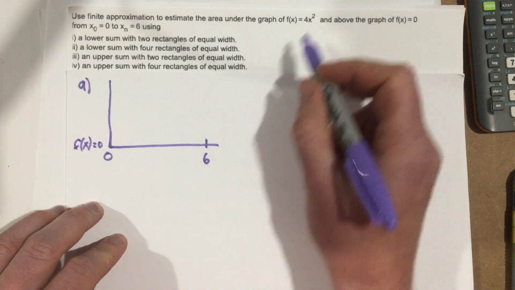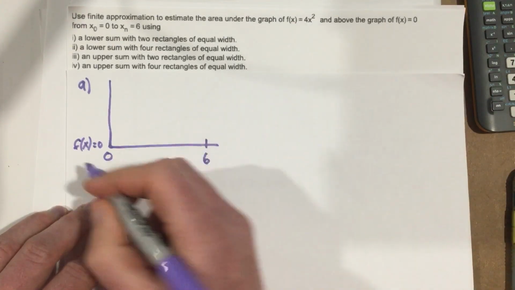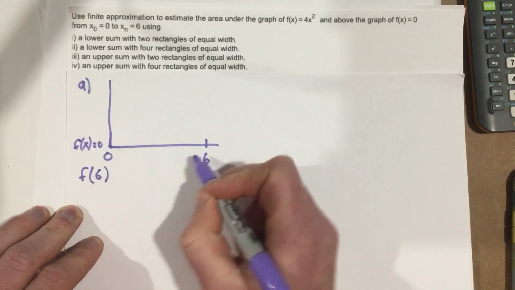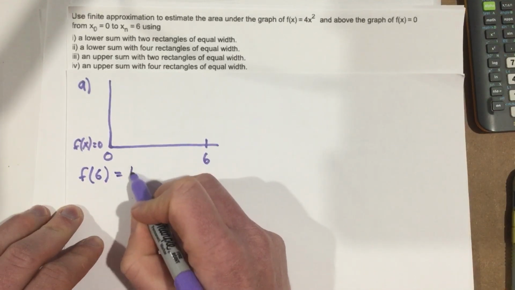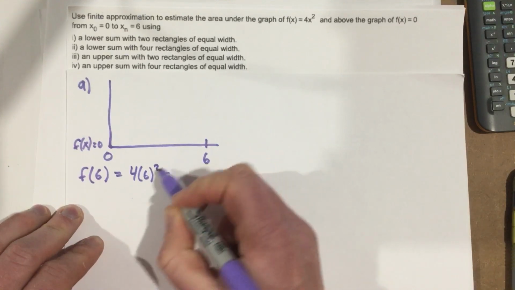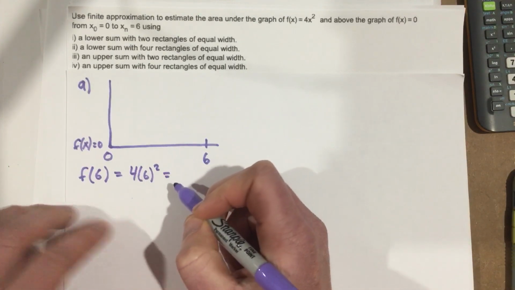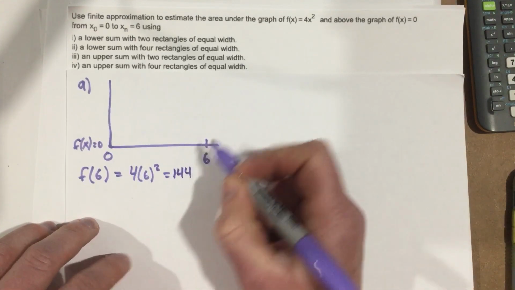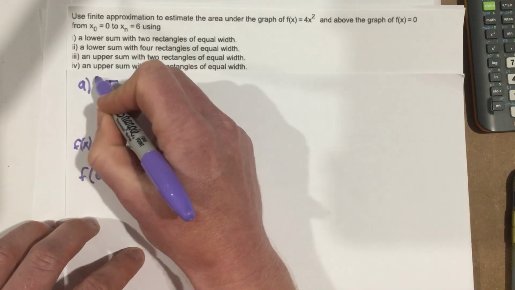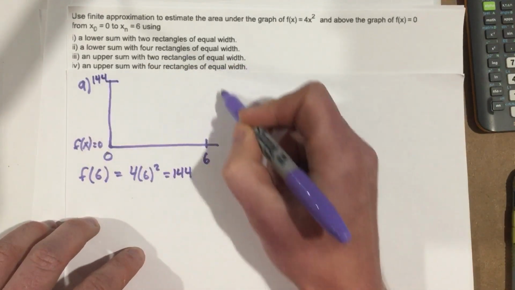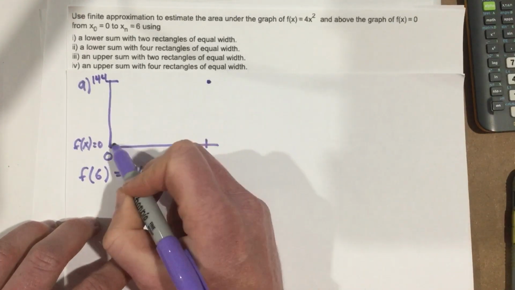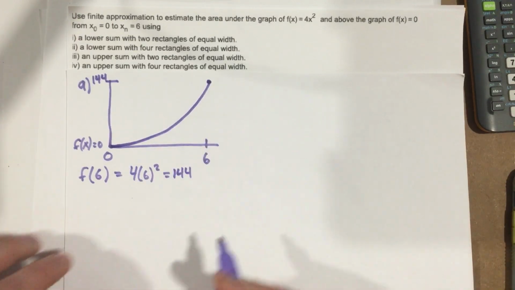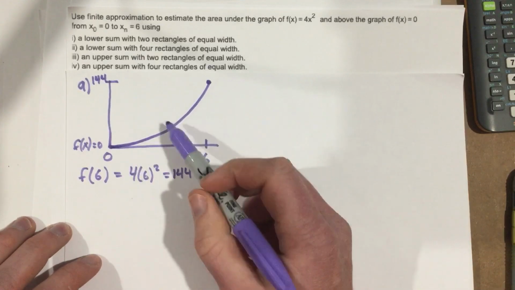Let's go ahead and plug in f of 6 because that's our boundary point. F of 6 would be 6 squared, which is 36, times 4. 36 times 4 is 144. So at this point here, the function is 144. So we have a parabola that looks like this. It's slowly going to increase up to that point there. So this is what our graph looks like.